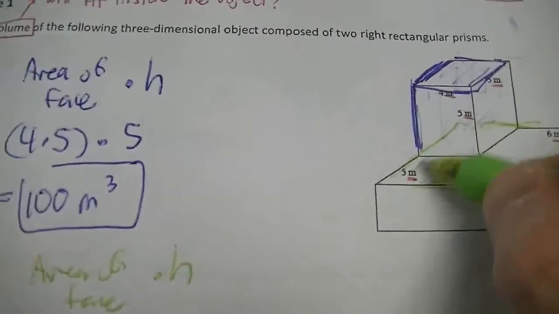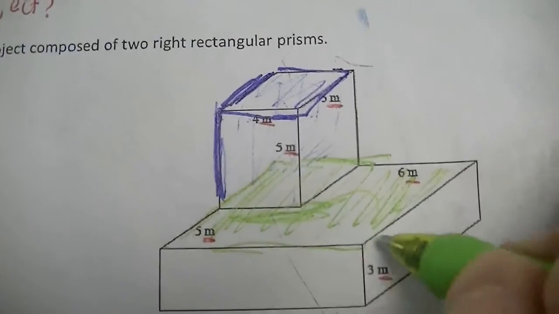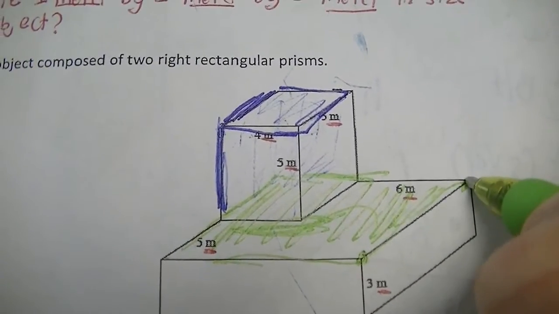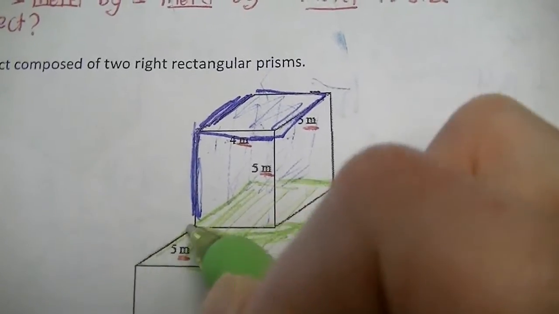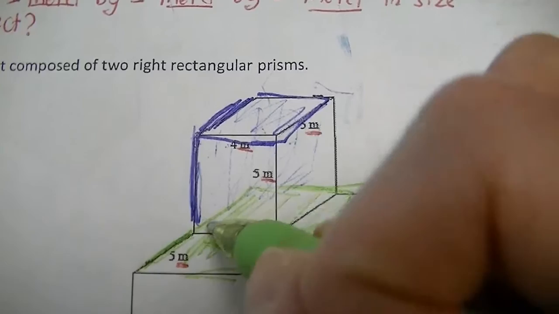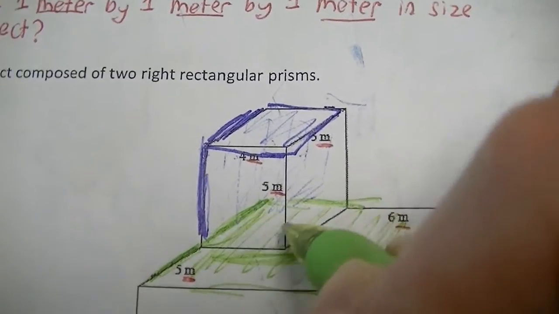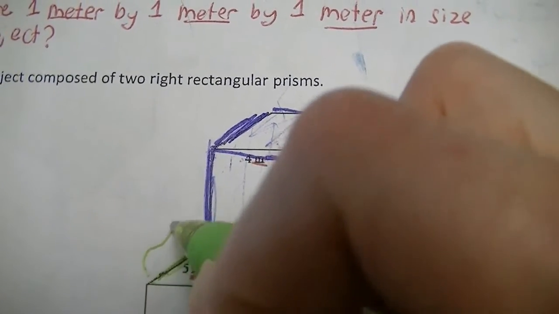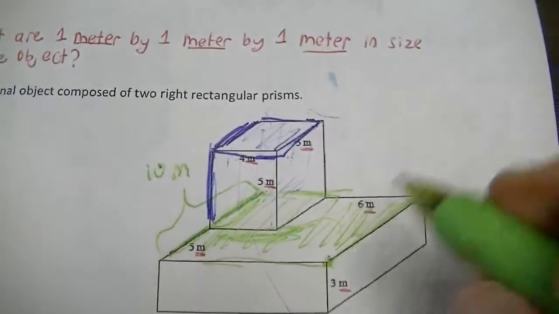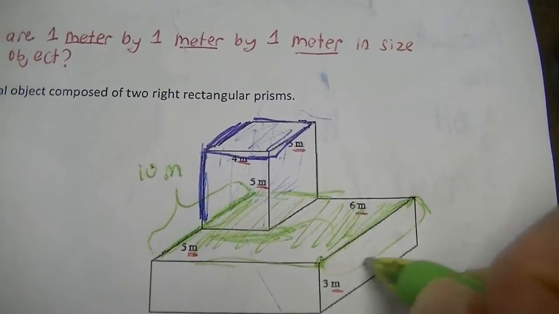The distance from here to here might not be as straightforward because you don't see the number right there. I know from here to here it's 5 meters, but in that back portion, it's another 5 meters. So 5 meters plus 5 meters gives us a grand total of 10 meters.